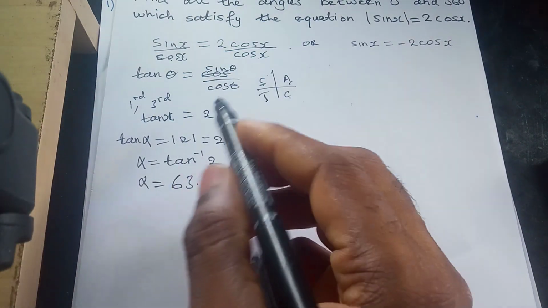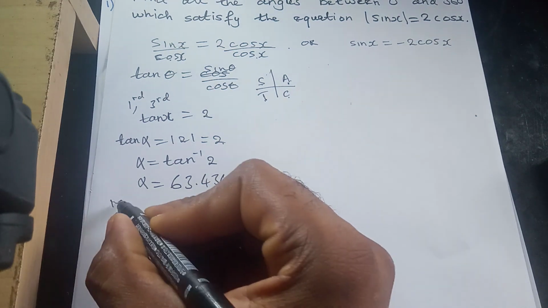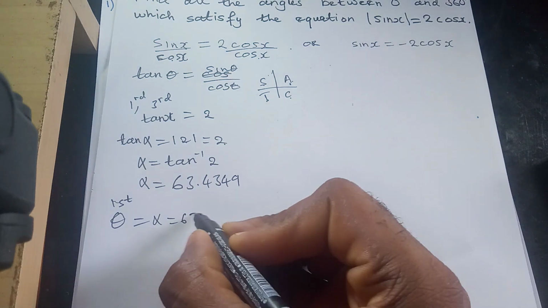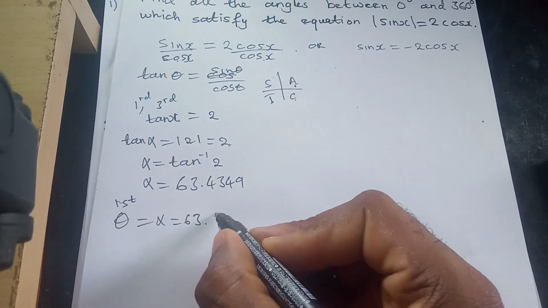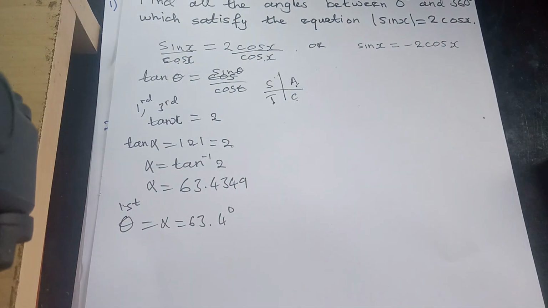So to find the angle in the first quadrant, theta is equal to alpha. So the first theta is 63.4. You can round it off correct to 1 decimal place since this is final.